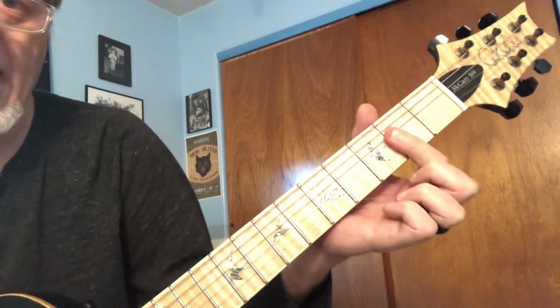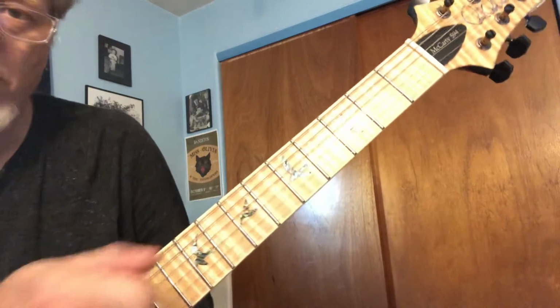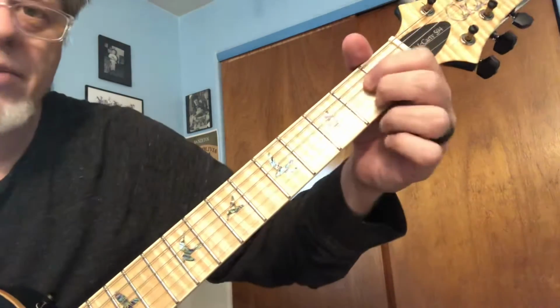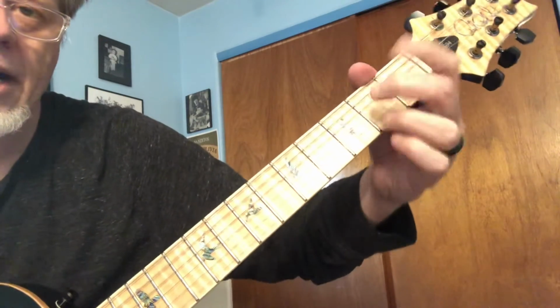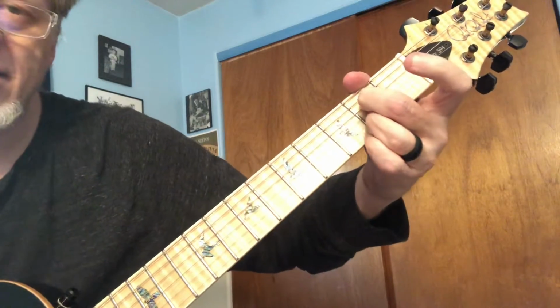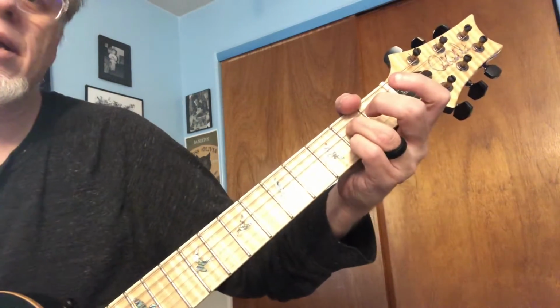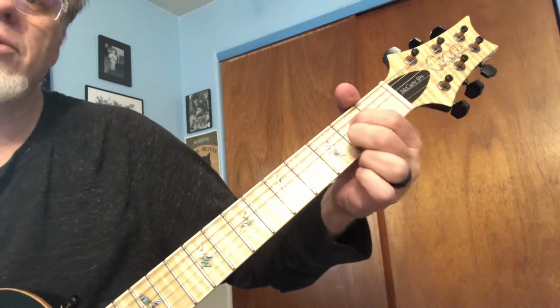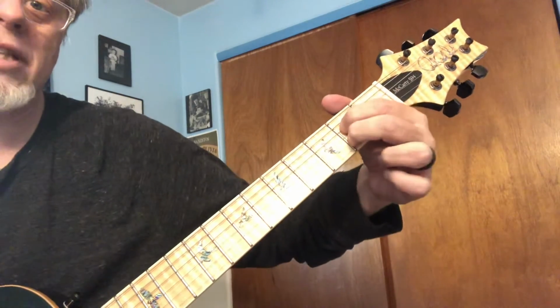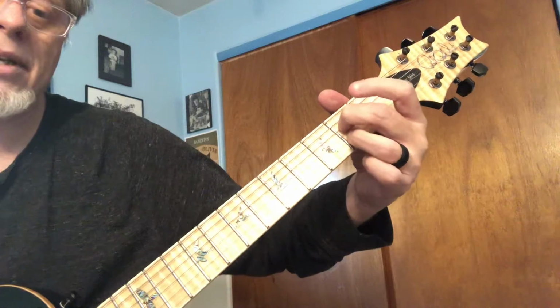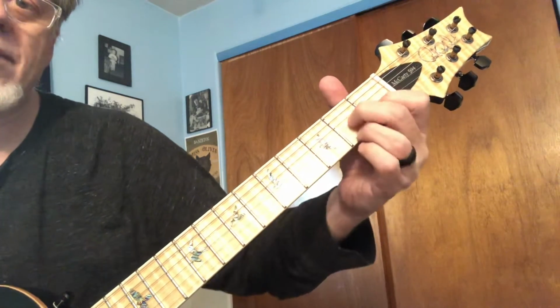It's sort of like an A, but the open G is ringing out. So we have to make that kind of happen. And again, depending on what I'm doing, I might be liable to use different fingers, but I just need two to make that chord happen. D7.